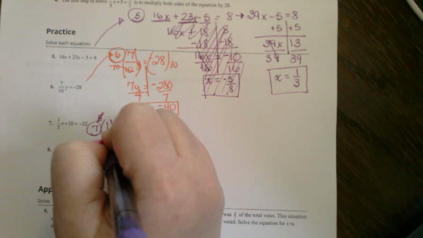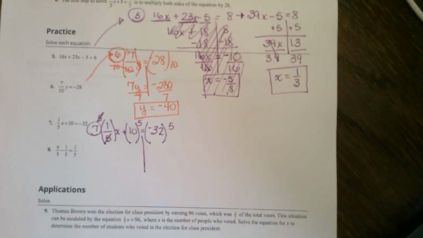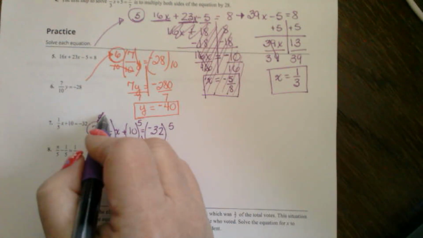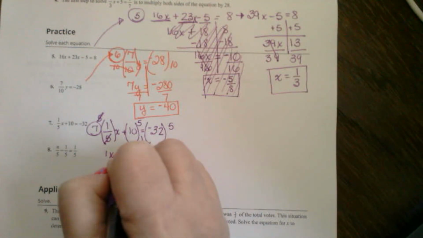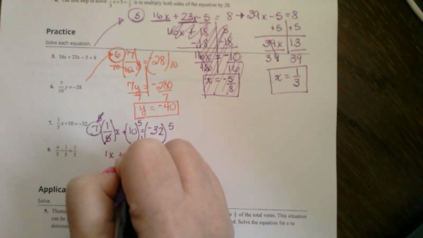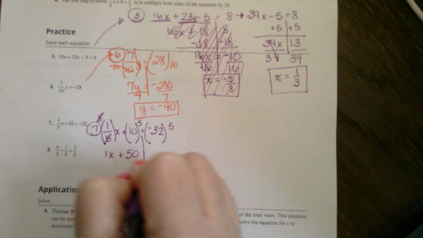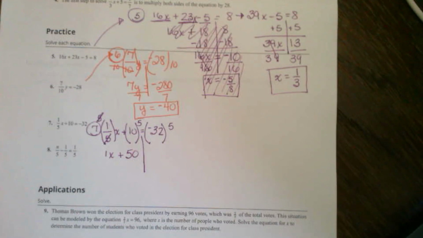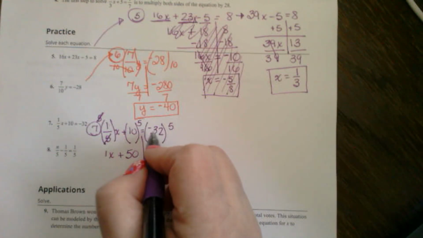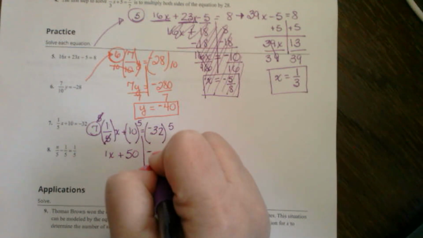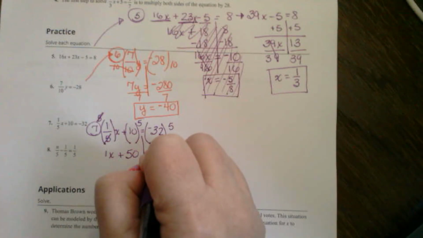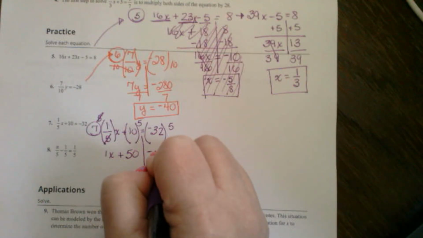So this 5 on top will cancel out with that 5 on the bottom. Don't have anything but a 1x plus 5 times 10 is 50. Everything gets multiplied by 5. Everything. Over here, negative 32 times 5 is negative 160.